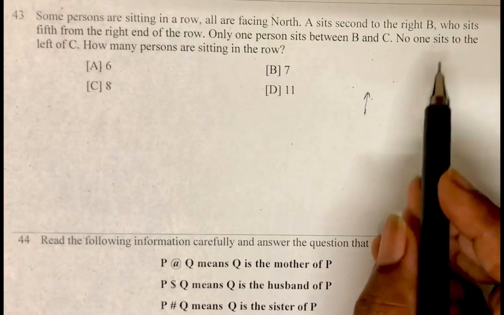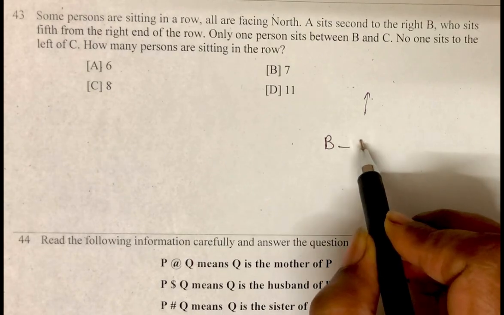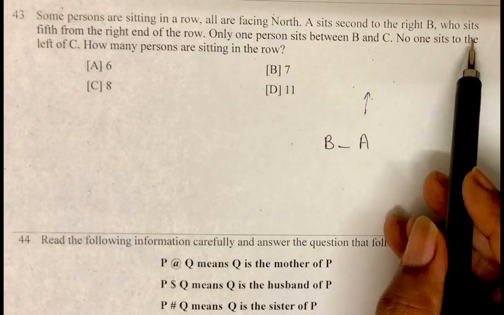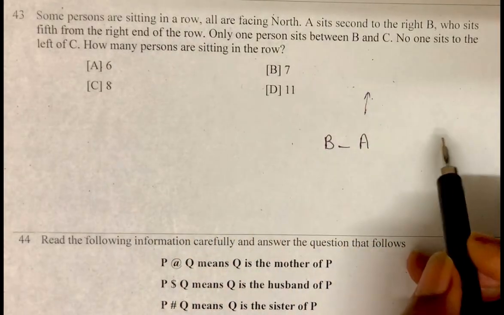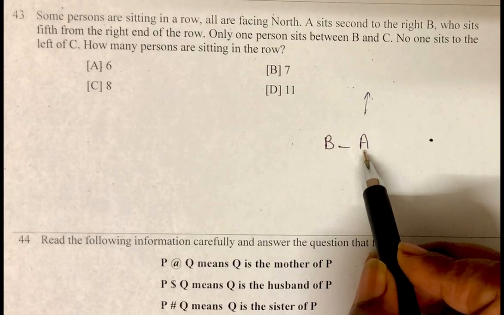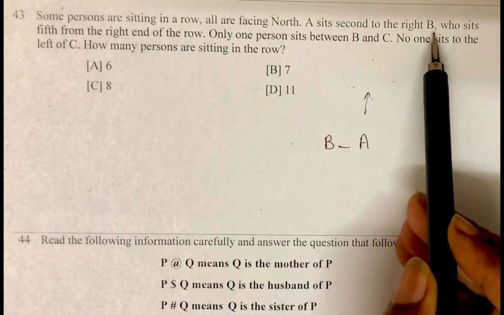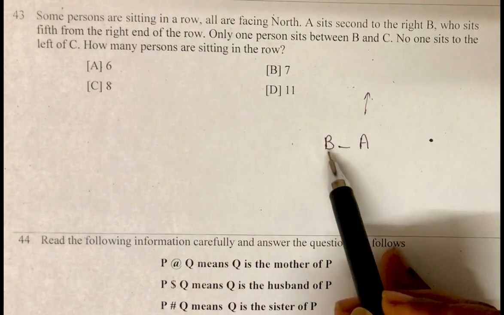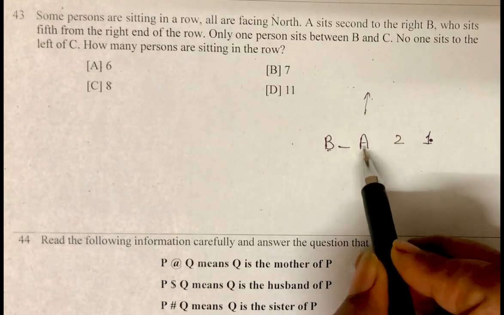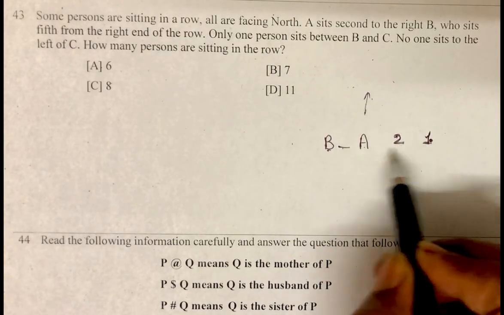A sits second to the right of B. Suppose B is sitting here, so A must be at this place. One person is between B and A. B sits fifth from the right end of the row. Suppose this is the right end, so B sits at the fifth position. So 1, 2, 3, 4 and this is 5. So there must be 2 persons more to the right of A.